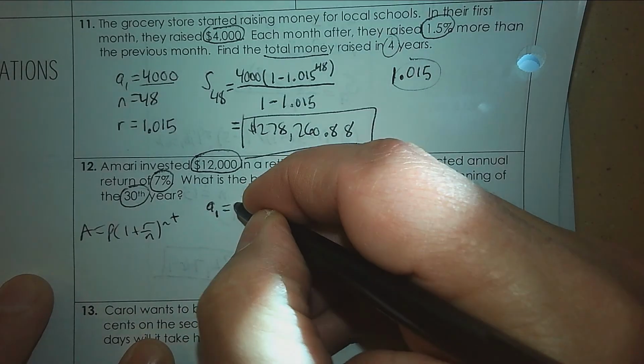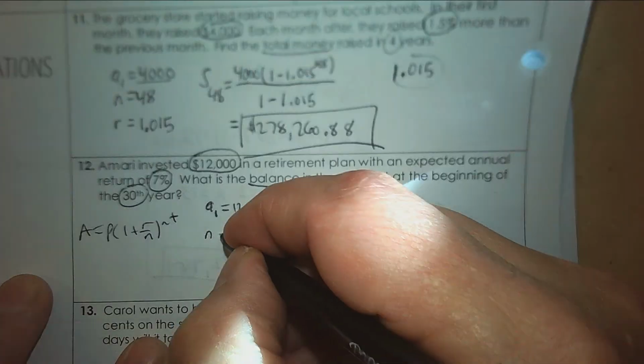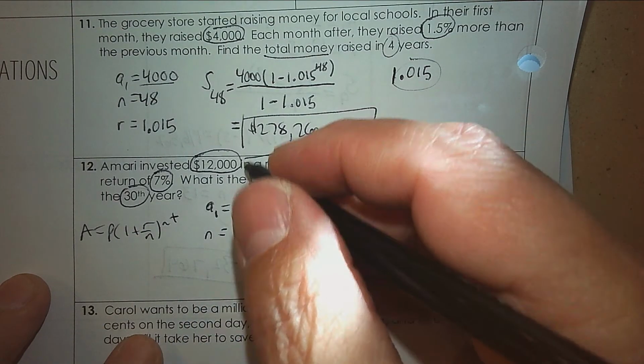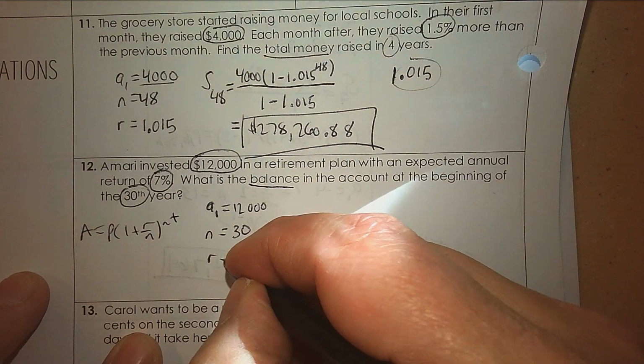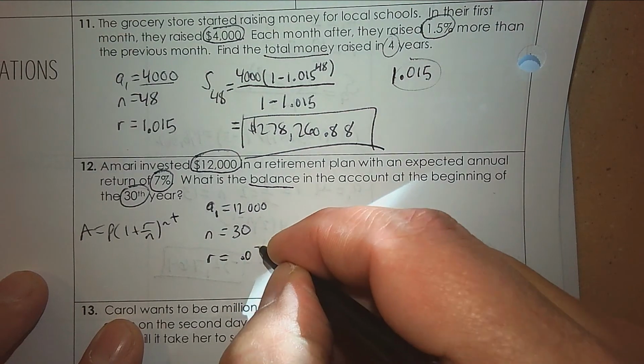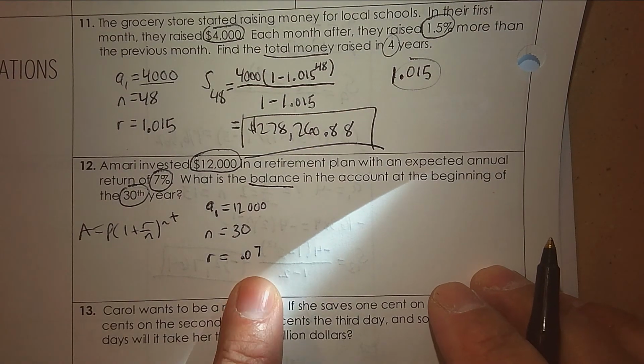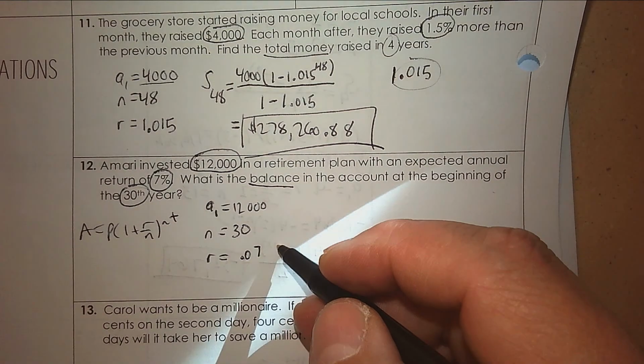A1 is 12,000. N, the 30th year, is going to equal 30. How much is it increasing every year? So 7% would be 0.07. But you know that that would only give you the increase. It wouldn't give you the full balance.